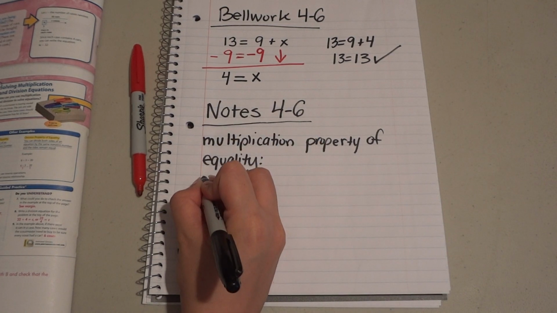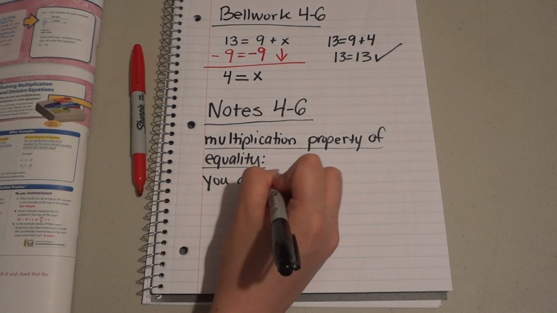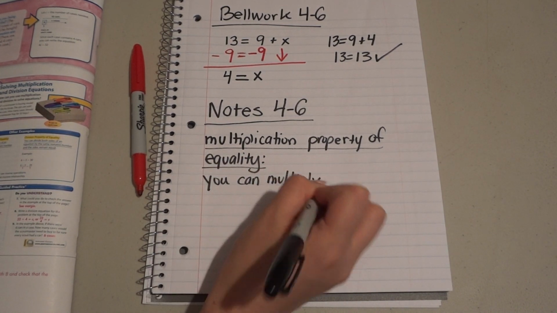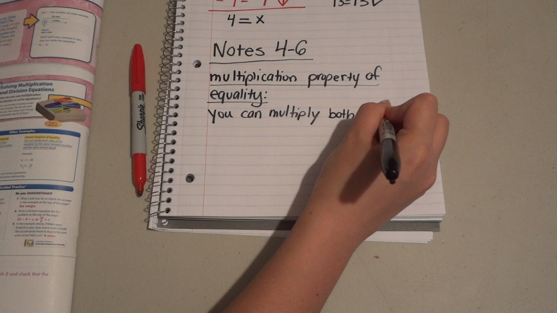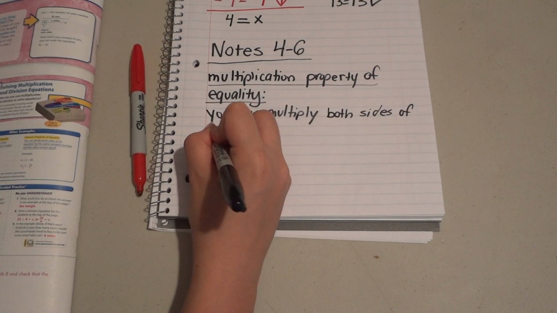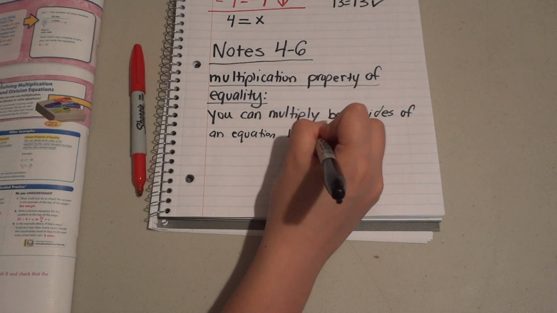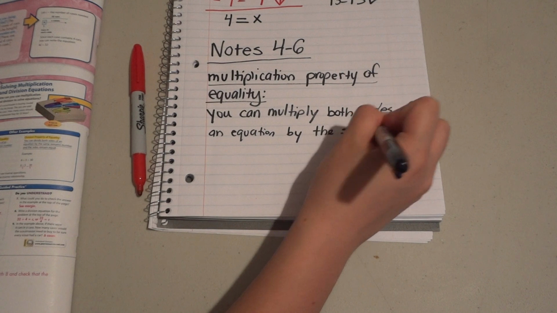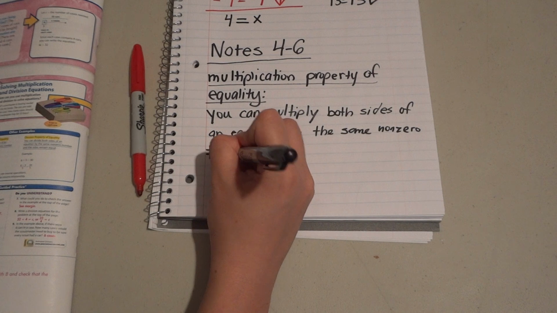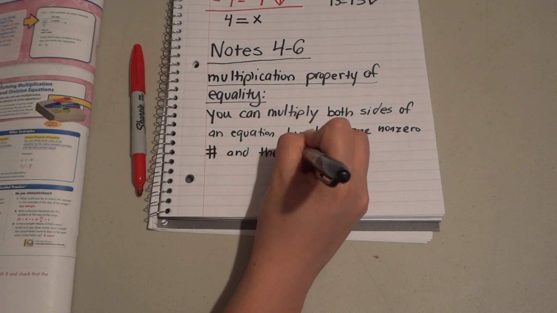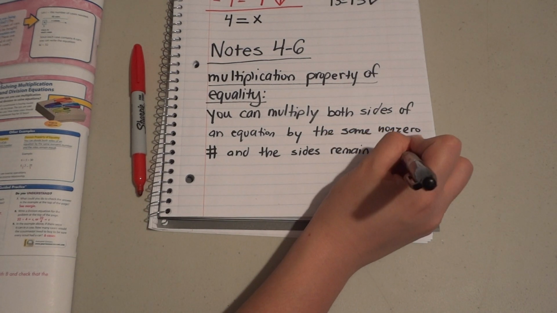The definition of multiplication property of equality is you can multiply both sides of an equation by the same non-zero number, and the sides remain equal. Okay.